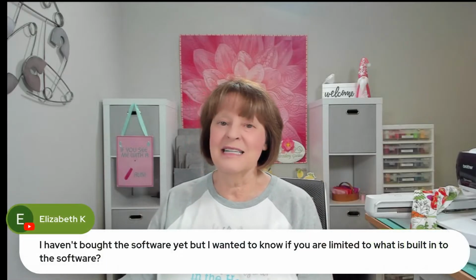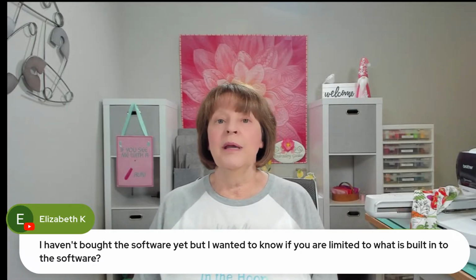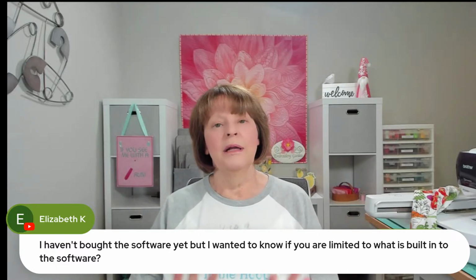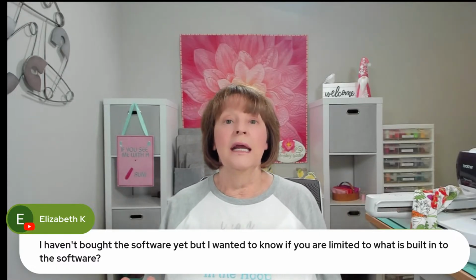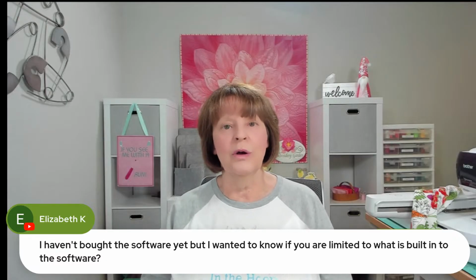Okay, so we got Elizabeth says she hasn't bought the software yet, but wanted to know if you are limited to what is built into the software. So if you mean what you bring in through the template, where you come in through the wizard, you can only bring in what is in the software, those over 200 templates.